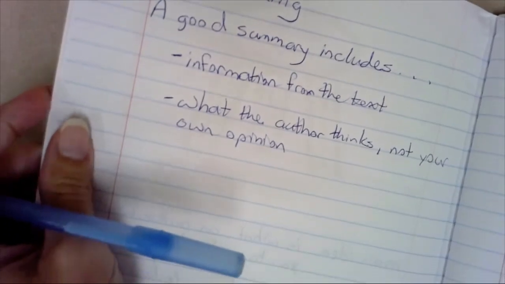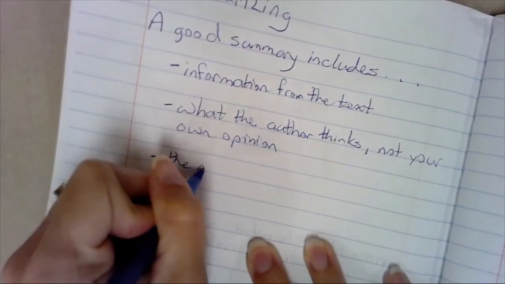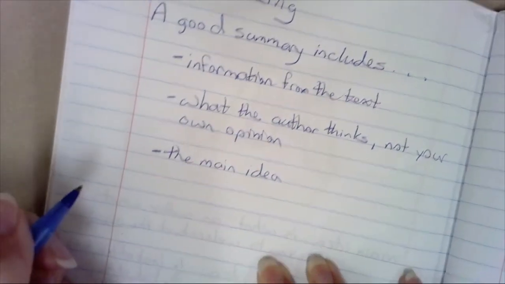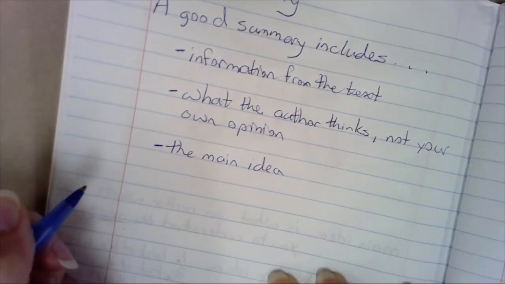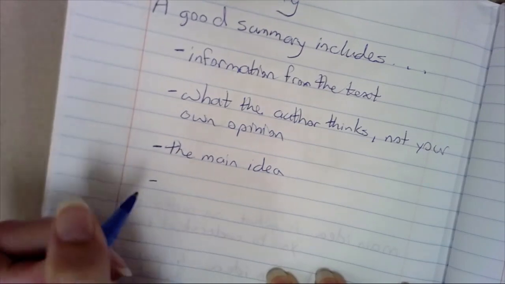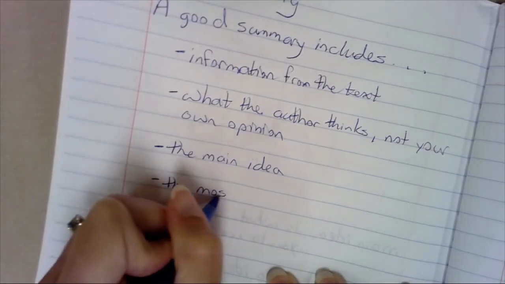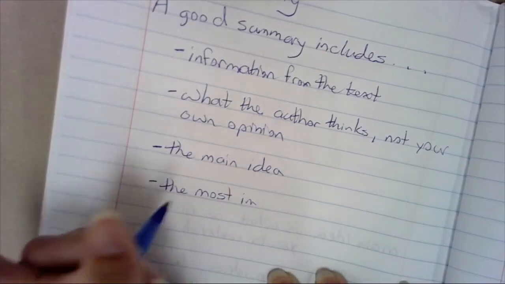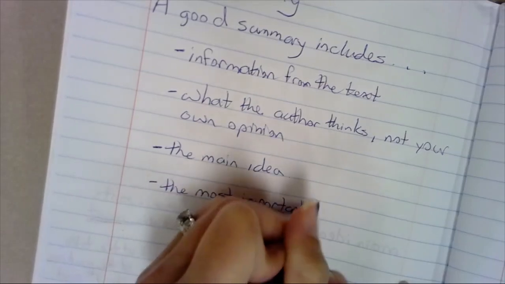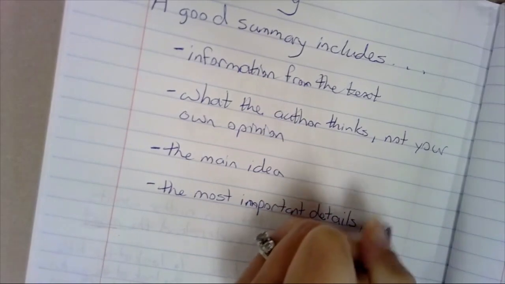A good summary also includes the main idea. Remember, the main idea is the main point that the author wants you to know, so that would be good information to include in your summary. A good summary also includes the most important details. Not the unimportant details.